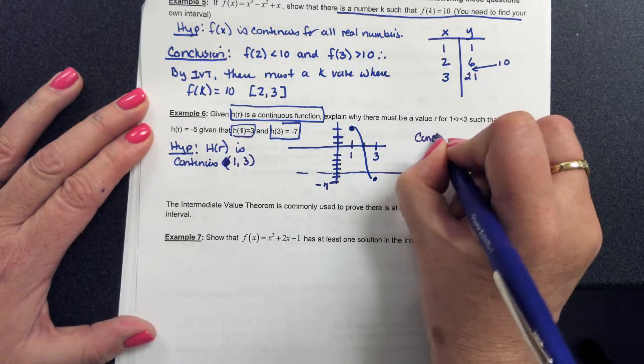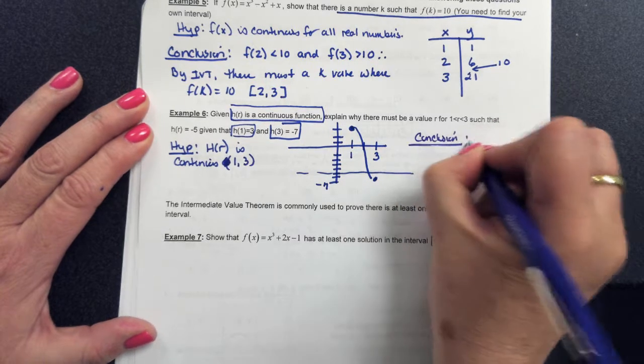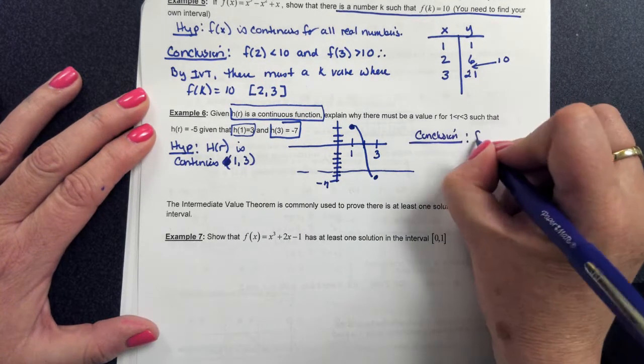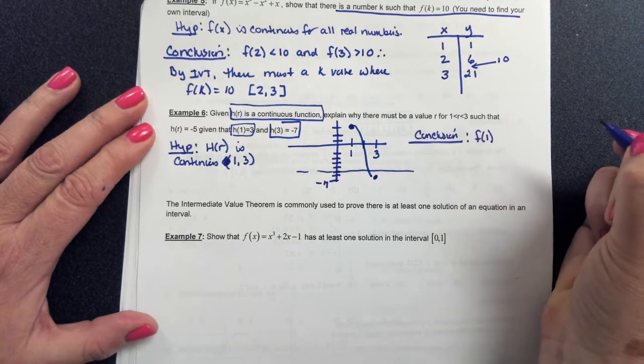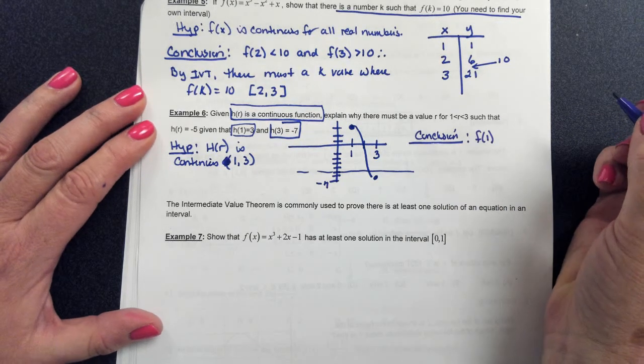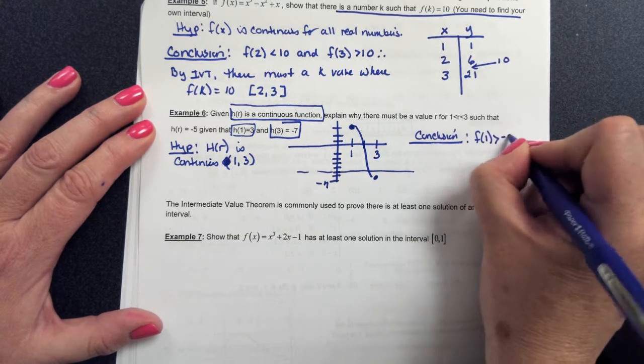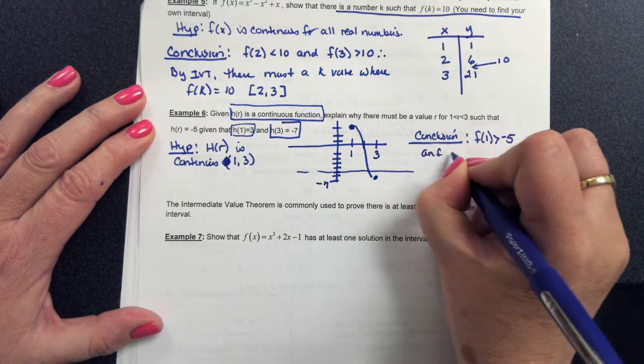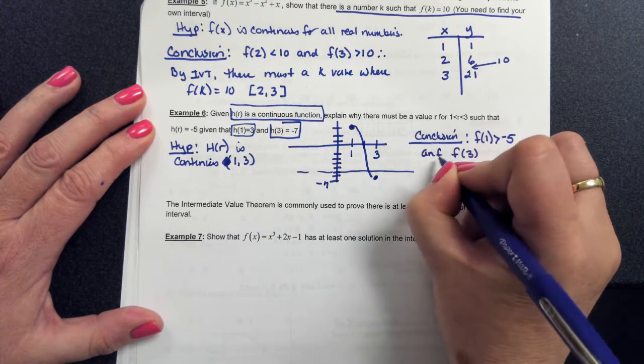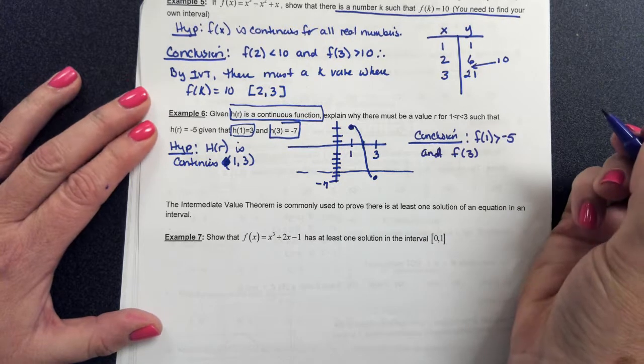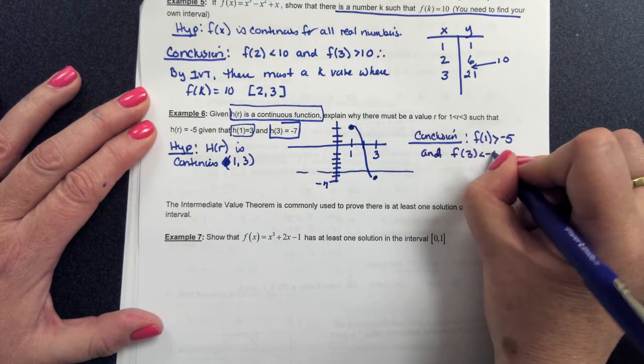What's my conclusion? Again, it's always that inequality. So h of 1 is greater than or less than negative 5? Greater than negative 5. And h of 3 is greater than or less than negative 5? Less than negative 5.